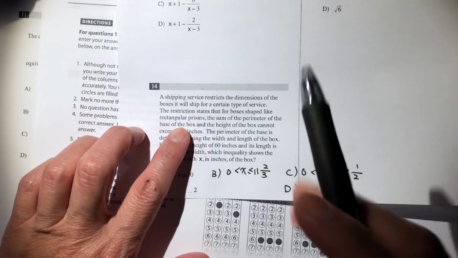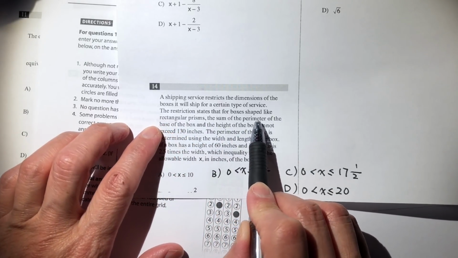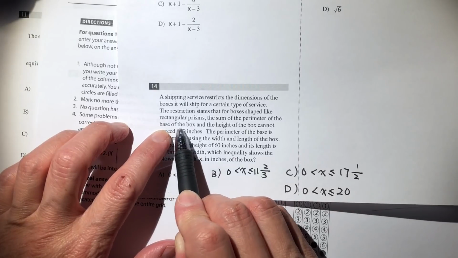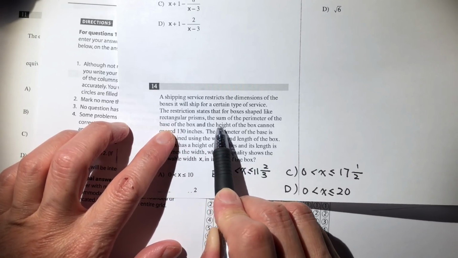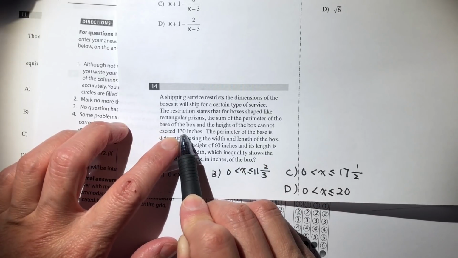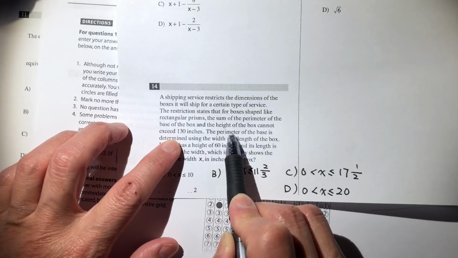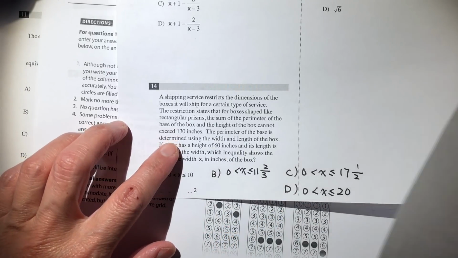Okay, and the sum of the perimeters of the base of the box and the height of the box cannot exceed 130 inches. The perimeter, that is very strange.